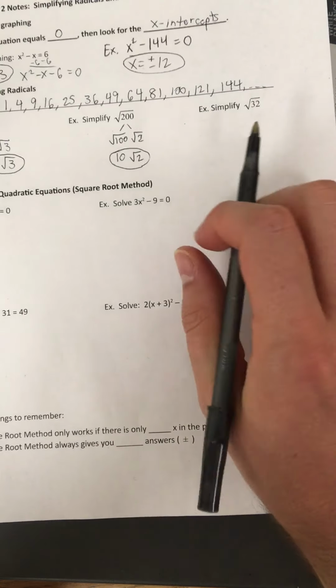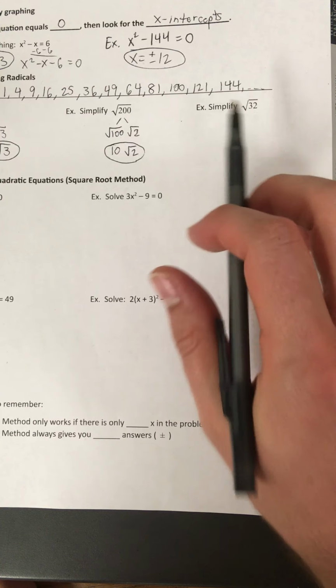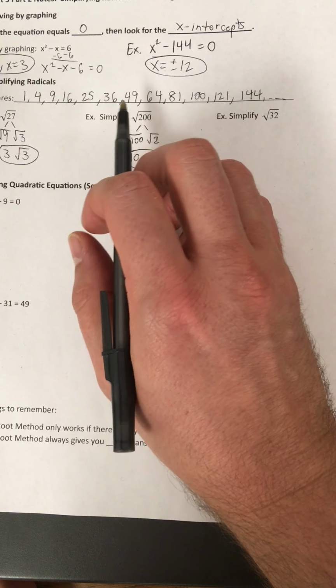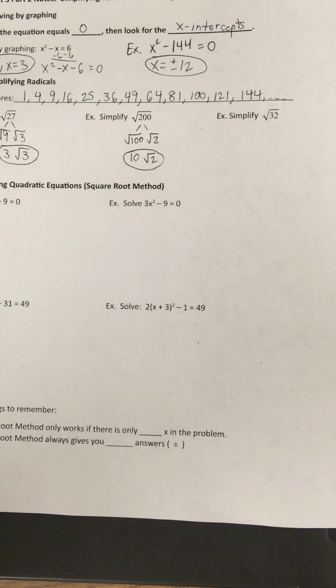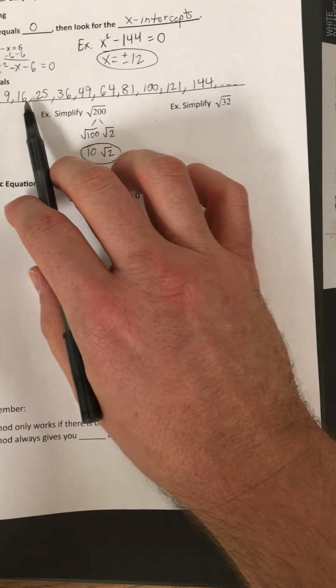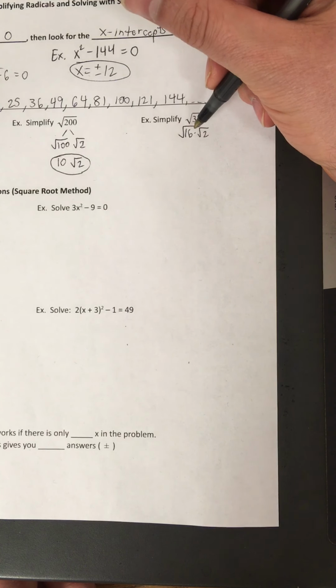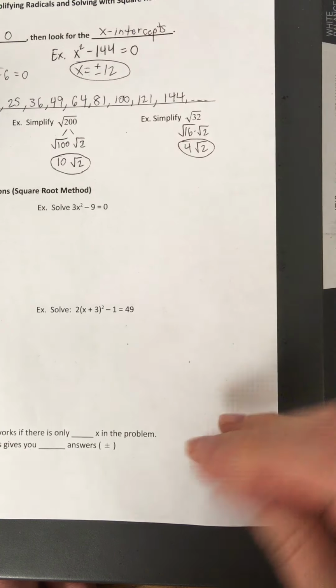And then the last one, 32, there's actually 2 ways to do this. All right, if I split that up, looking at these numbers, I want to split it up into one of these times something. You always want to try to use the biggest number you can. So I can split 32 up into 16 times 2. So I can split that up into square root of 16 times the square root of 2. And what's the square root of 16? It'd be 4. So that answer would be 4 square root of 2.